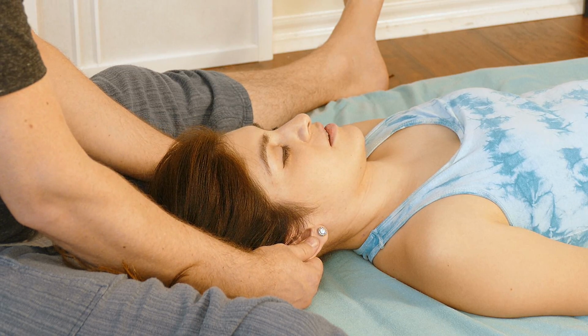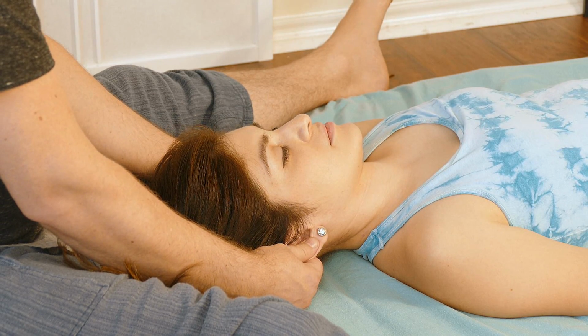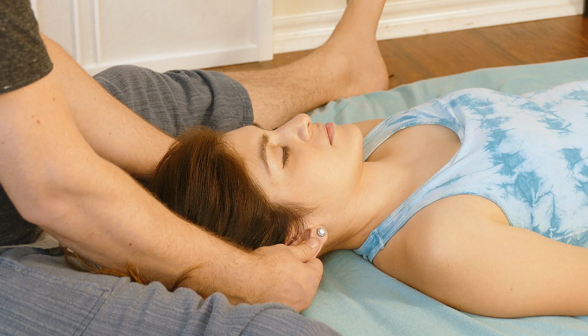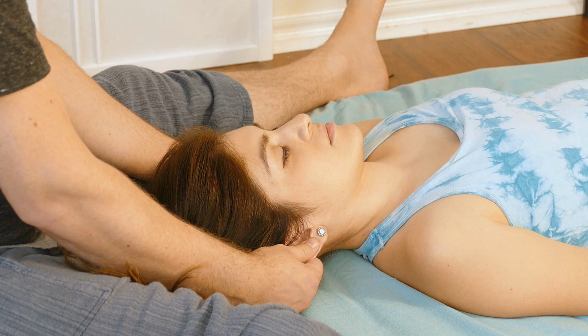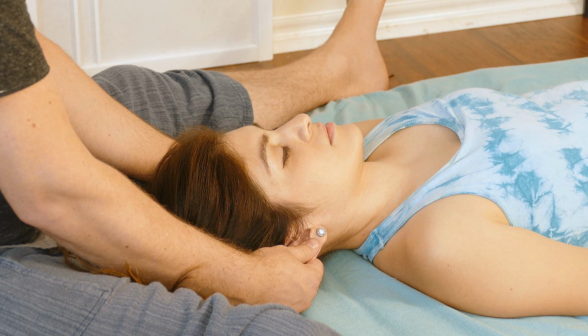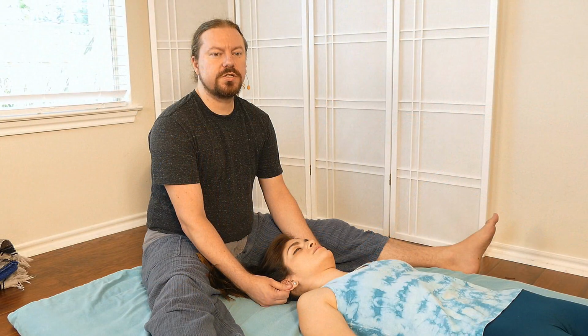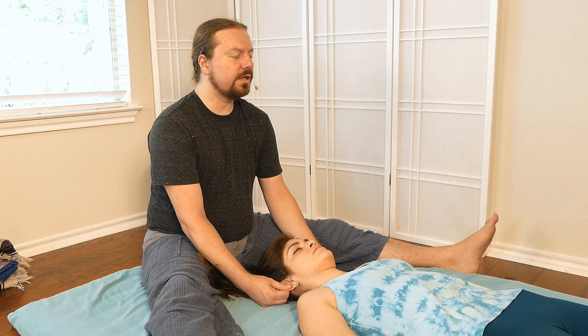Right in there. Okay. I'm using the ears as a handle to traction and gently pull skin back towards the base of her skull. And I'm gently pulling, it's like I'm pulling the ears back and off.